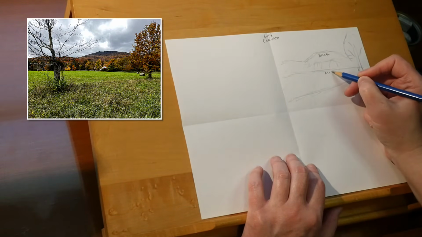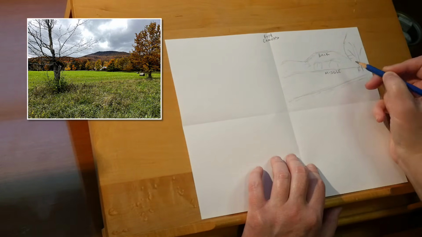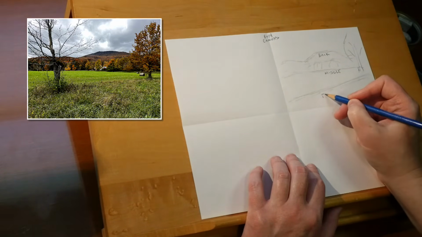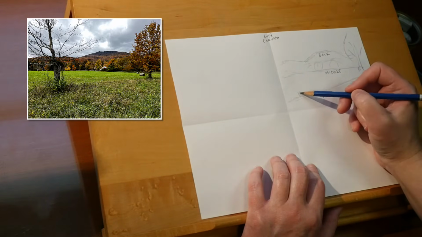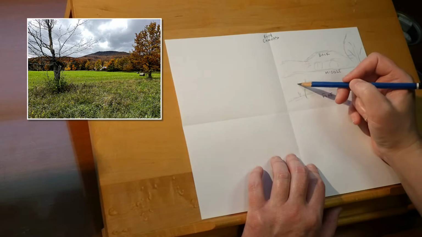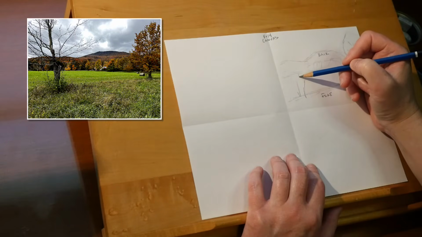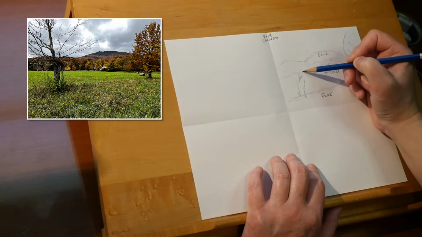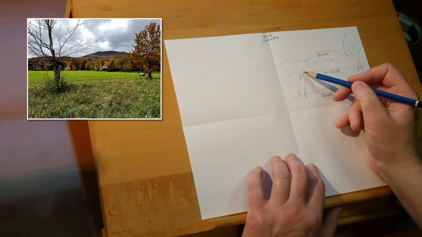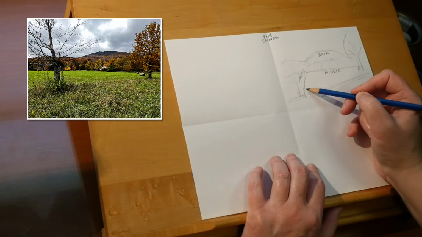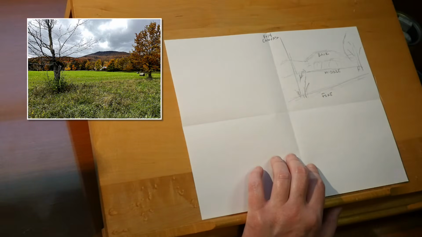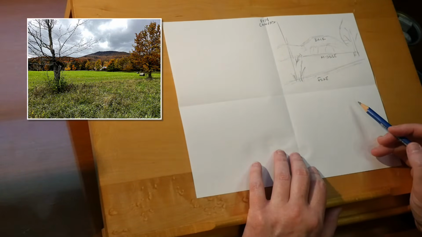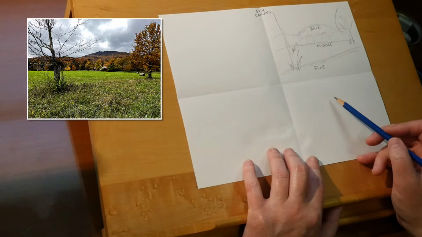So the background will be those mountains. Then there's a middle ground where there's just a field. And then the foreground is going to be these trees, kind of framing the composition. So it's good to have stuff in the foreground that has a lot of detail so that you can really show that atmospheric perspective, where you have a lot of detail in the foreground and it gets less detailed.